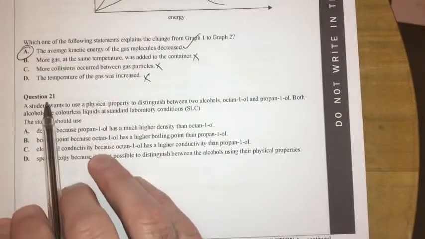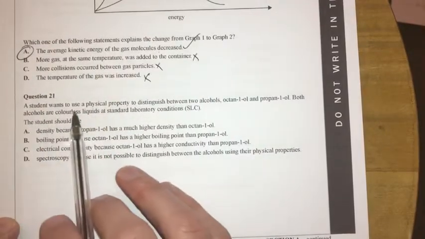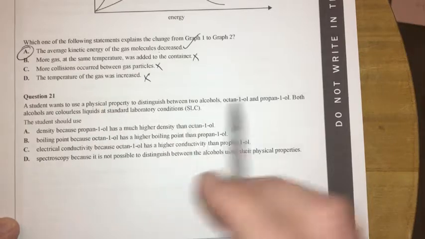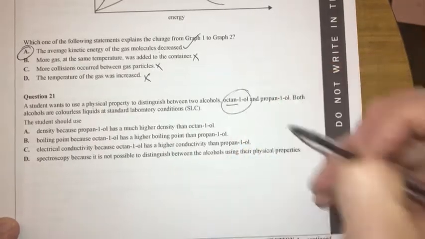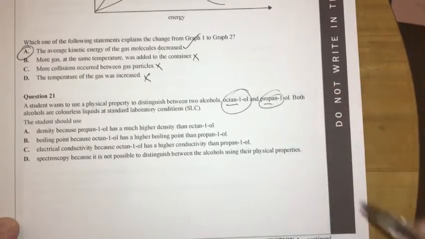Question 21. Use a physical property to distinguish between two alcohols. So we're looking between a long chain alcohol and a short chain alcohol by the looks of it.